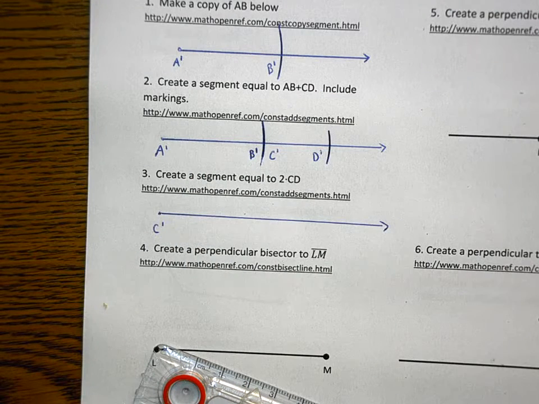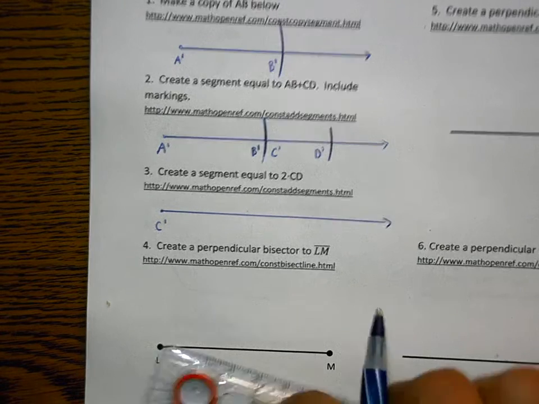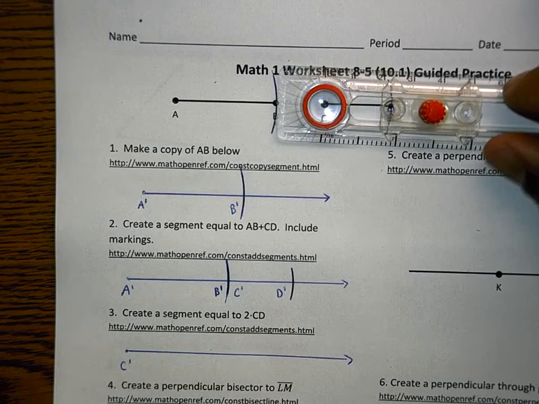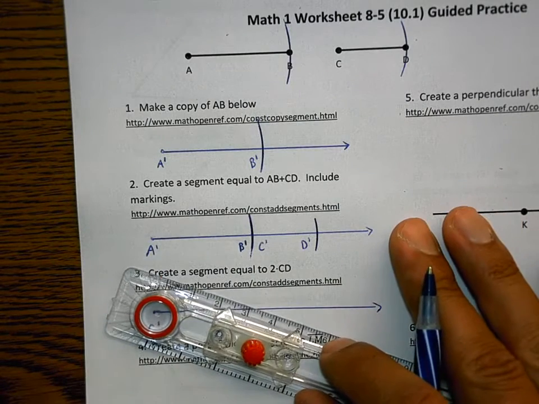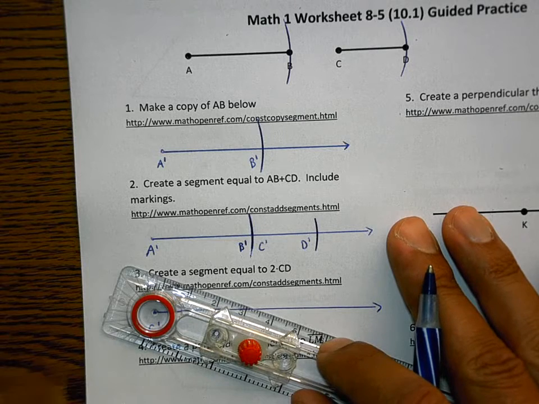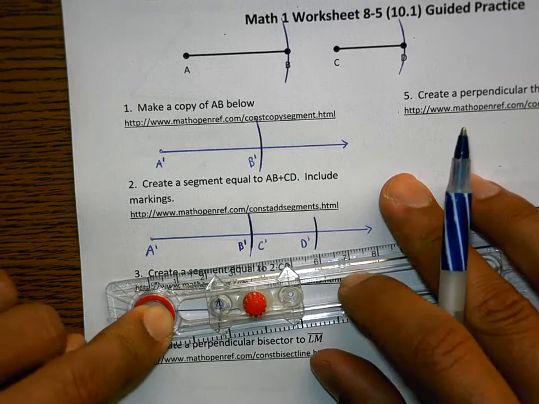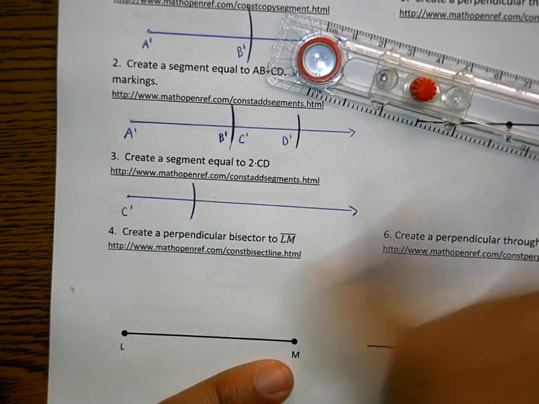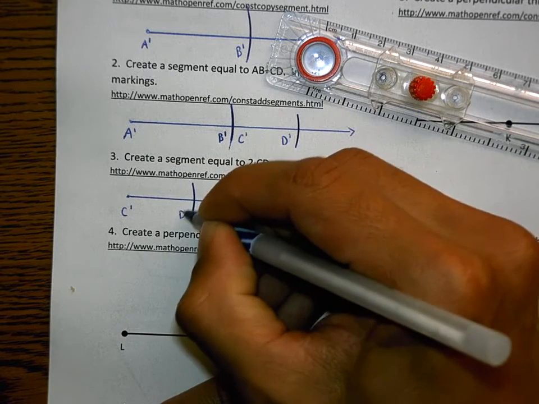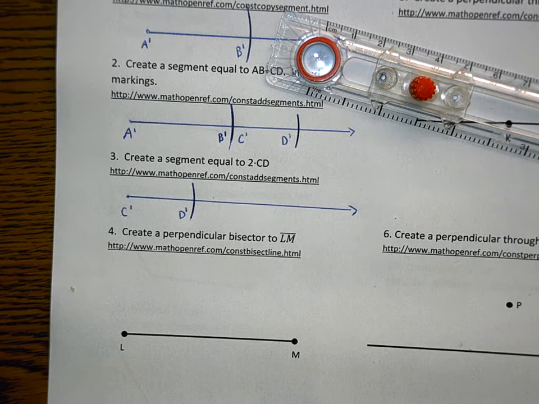Where does your bullseye go? C prime. Because don't forget, our bullseye is still set for C to D, isn't it? Isn't that the same distance? So can't we put the bullseye here on C prime? And when I make an arc, leave the arc on the paper. Don't erase it. I know some of you want to erase things, but don't erase it. Now you know the distance of C prime to D prime. But that's only one of them. I need to double it.